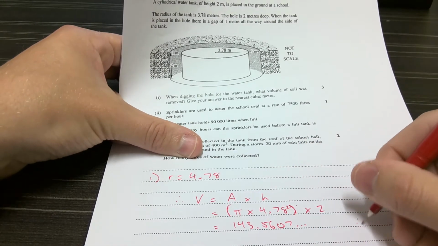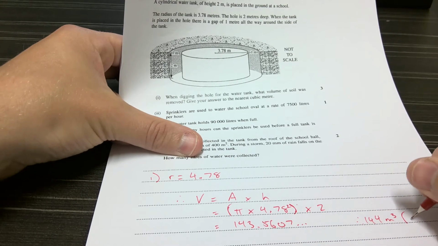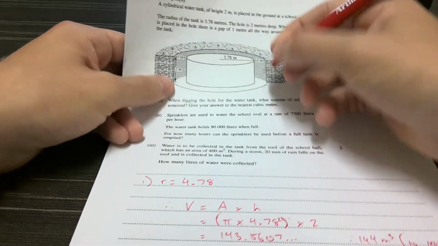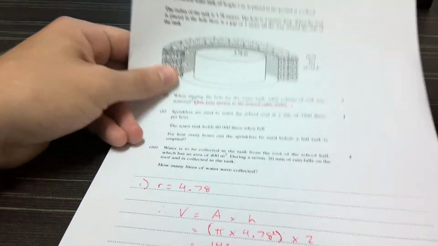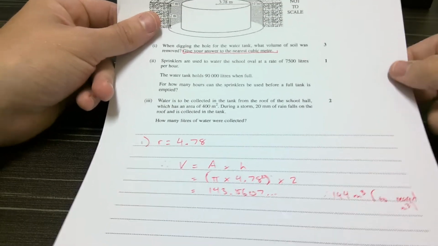143.5607... So that's 144 meters cubed to the nearest meter cubed, which is what the question asked me. Give your answers correct in just cubic meter. Remember, you don't want to lose silly marks just because you didn't do that.